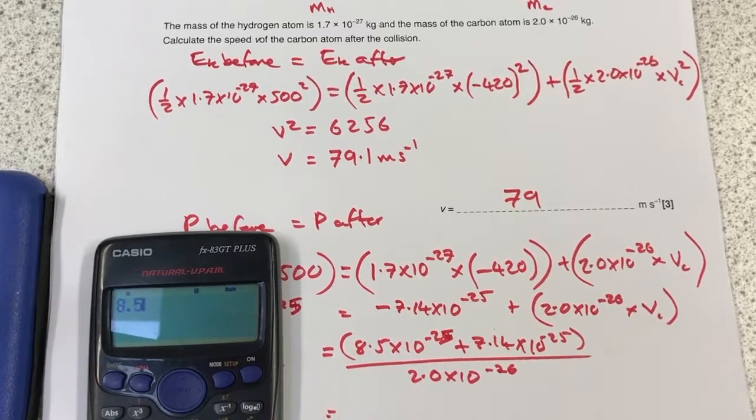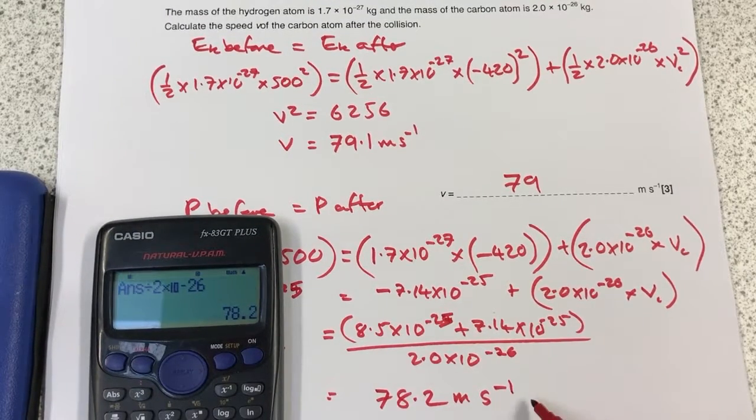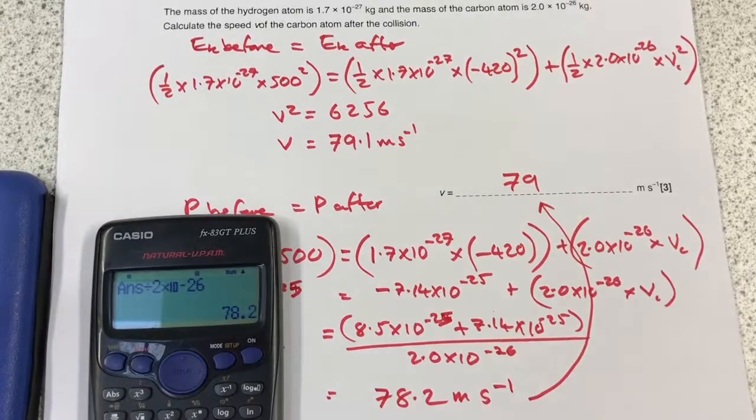We've got 8.5 times 10 to the minus 25 plus, because of the negative velocity at the start of the question, 7.14 times 10 to the minus 25 equals, divide that by the mass of the carbon atom, 2 times 10 to the minus 26, and we end up with 78.2 meters per second, which is pretty much the same as what we've put as our answer there.